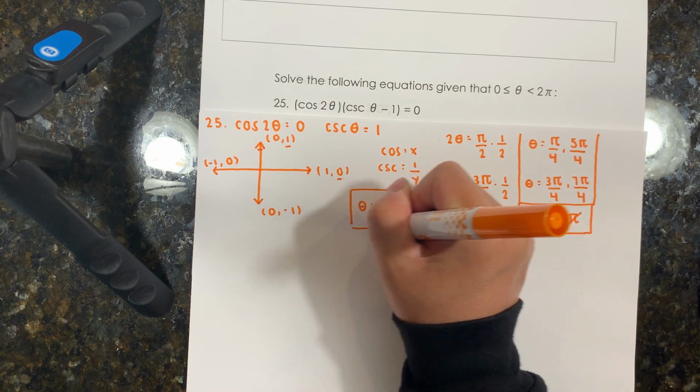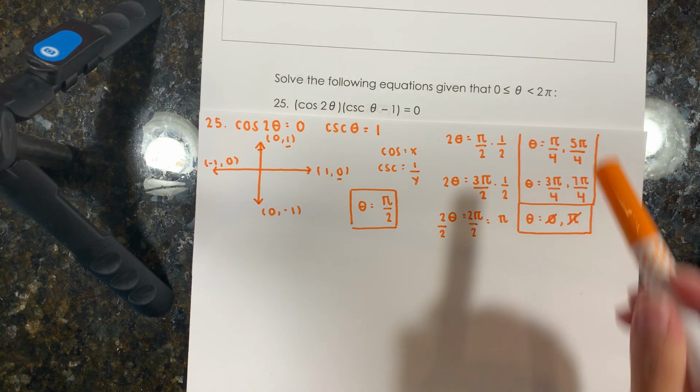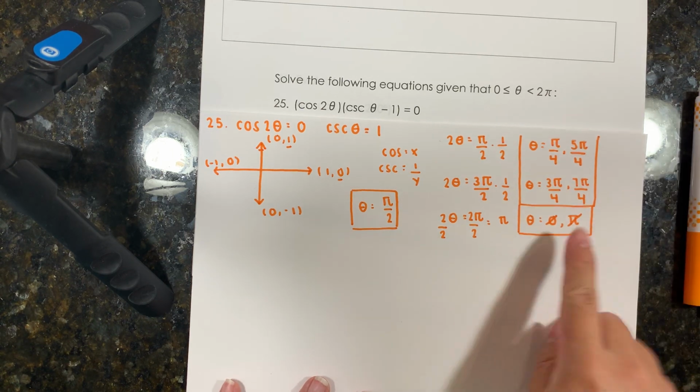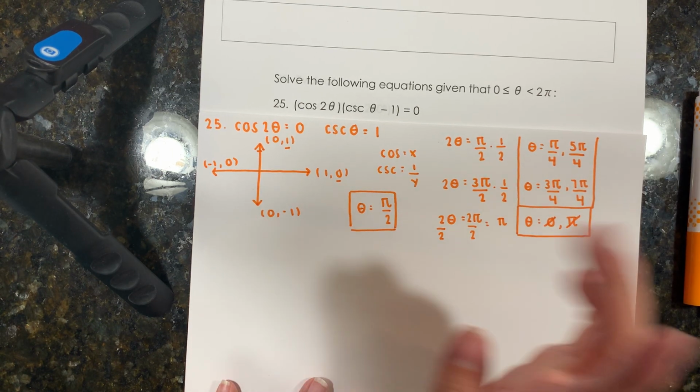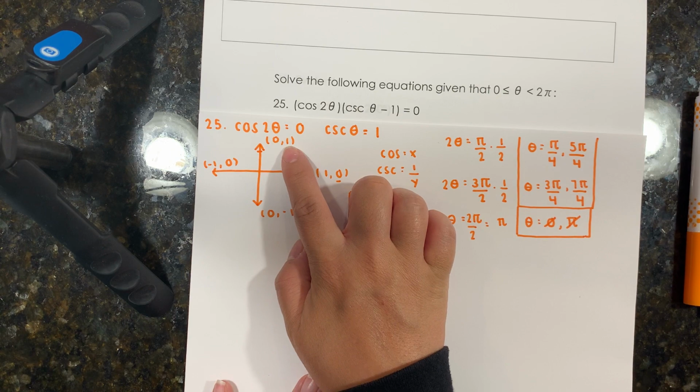So sorry, my brain is not awake yet. So these would be your 5 answers. So not these, because I looked at 0, which is wrong. I should have looked at for where it's equal to 1.